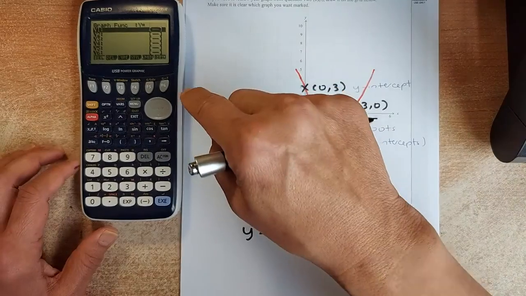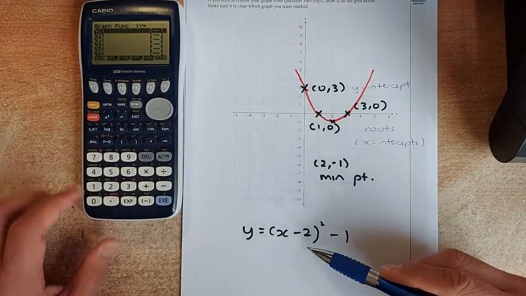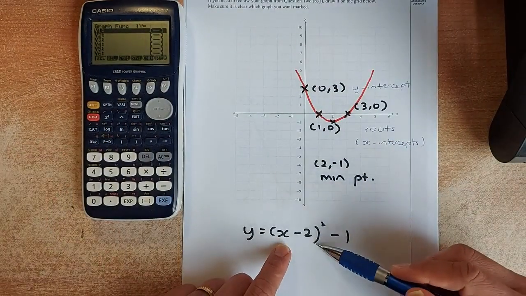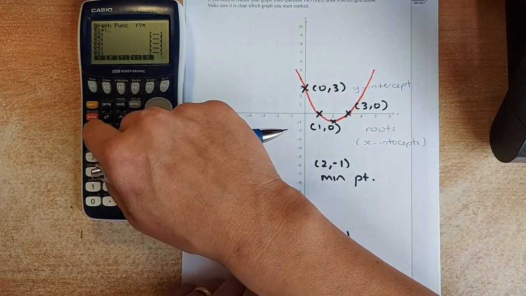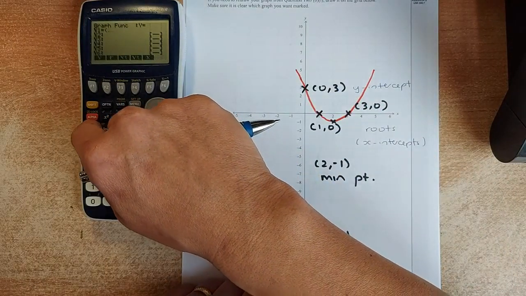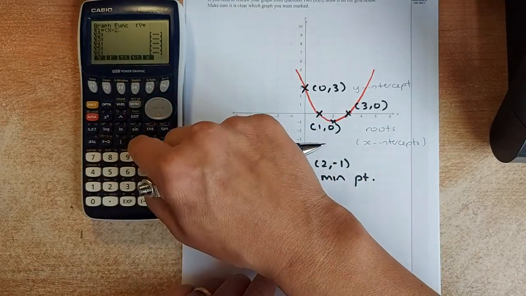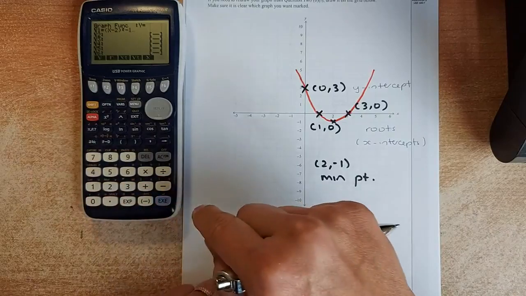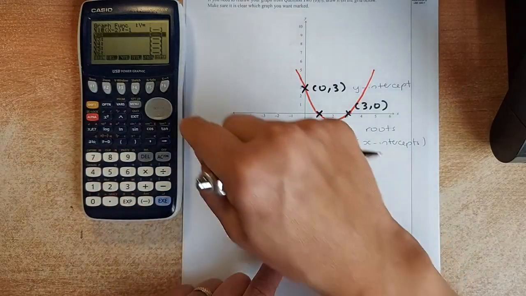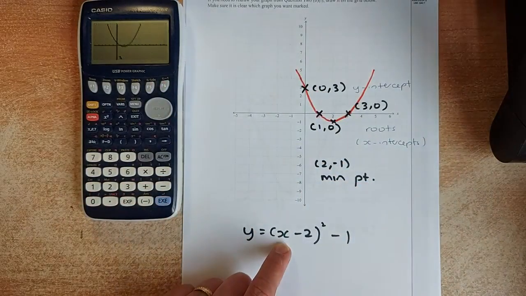So again, we put in the equation again. Put in exactly what in the equation? Bracket, x again is the symbol below the red button, x minus 2, bracket, squared, and then minus 1. Then you just press the execute button and draw it, and the graph will appear.